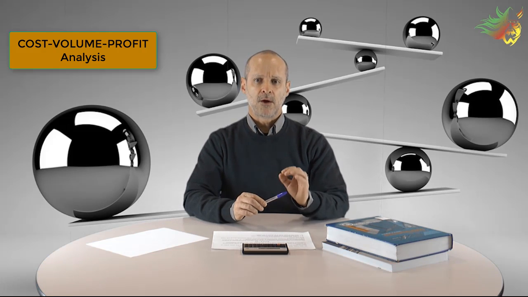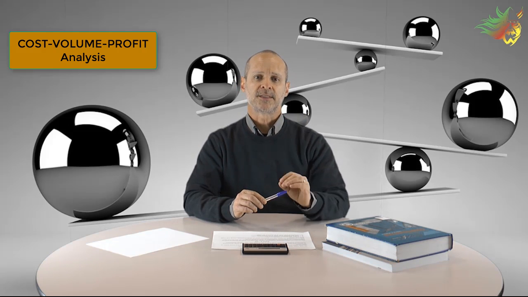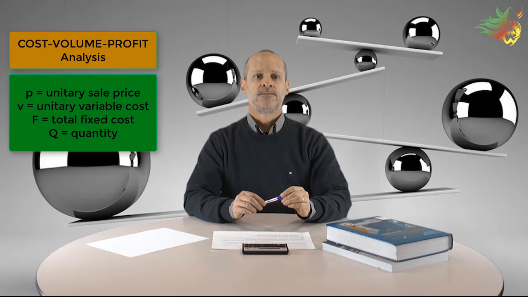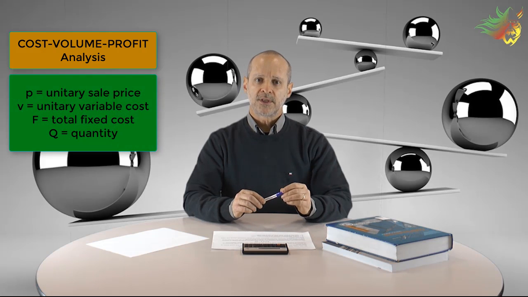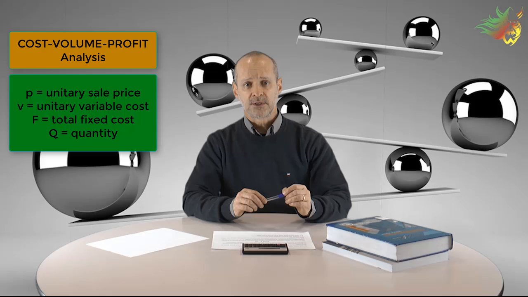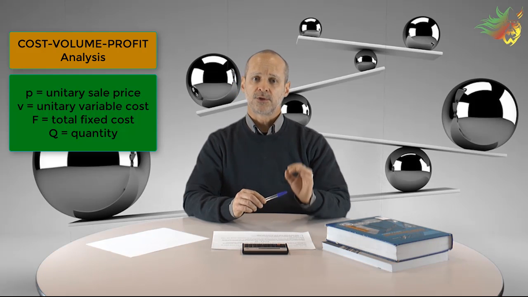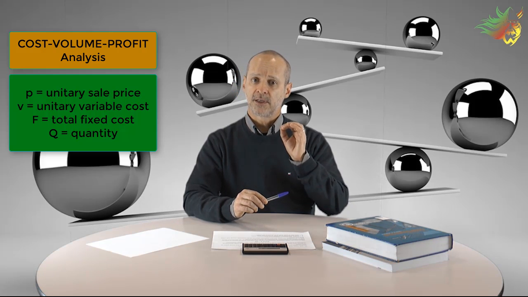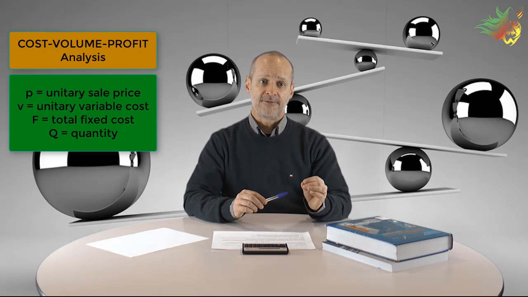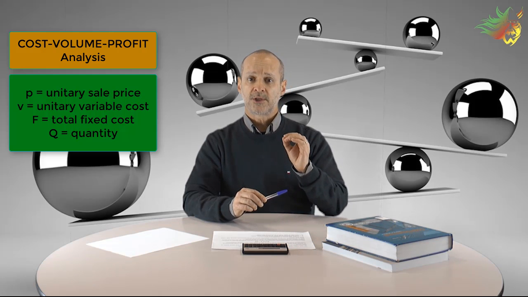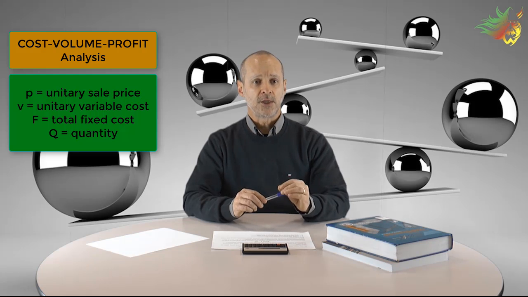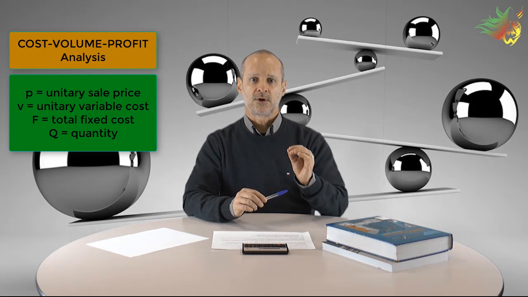Before proceeding, I will show you the algebraic notation to be employed during this class. Note this down. P equals unitary sale price in monetary units. V equals unitary operational variable cost in monetary units. F equals total operational fixed cost in monetary units. And Q equals quantity of sold units in products or services.